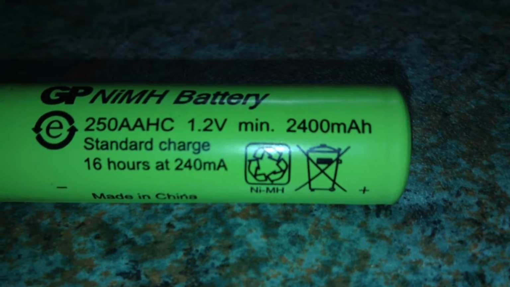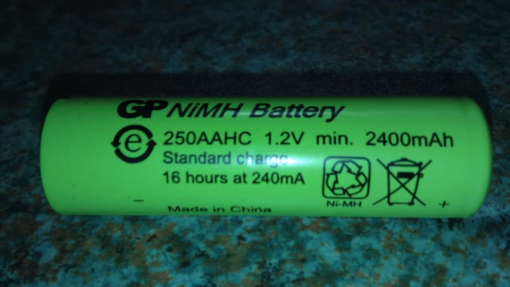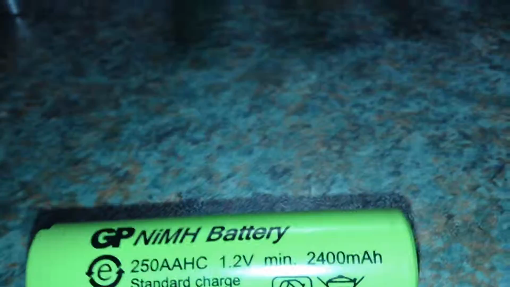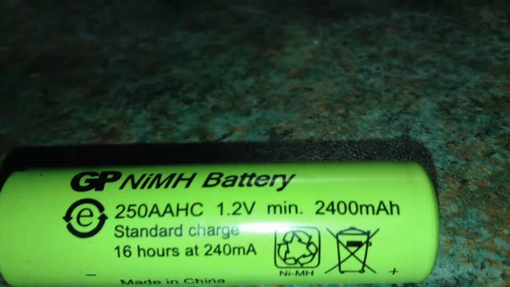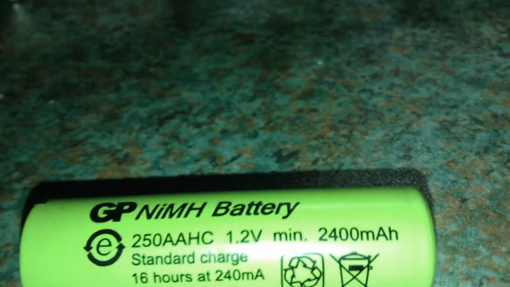Now you will probably find that obviously these charging values differ from one battery to another. If I take another one, I'll take the C-size one.